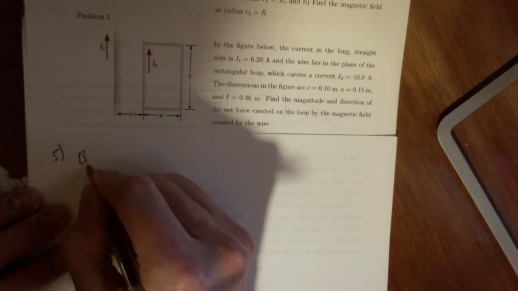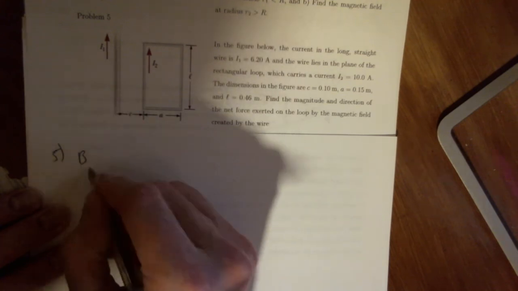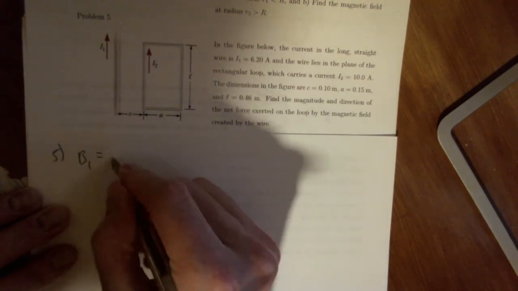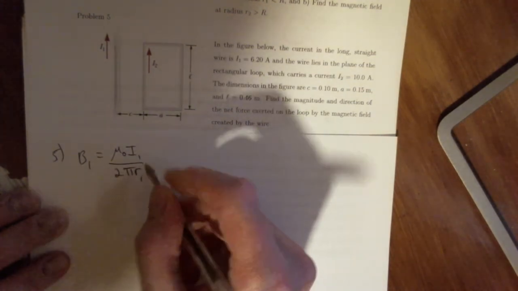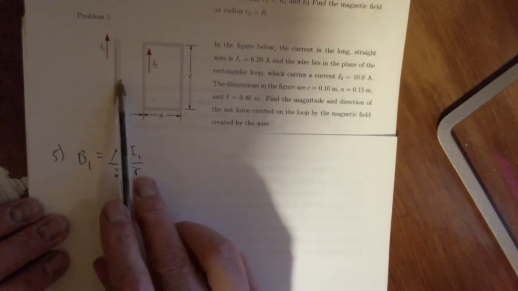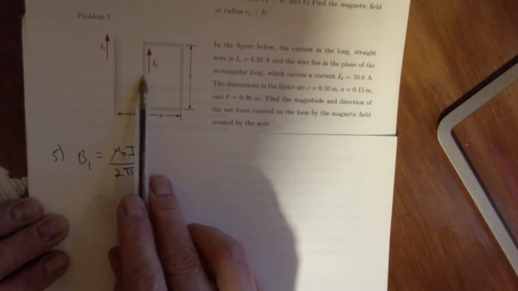We're talking about the B field due to current 1, so B1 has magnitude mu sub naught I1 over 2 pi R1. In other words, the perpendicular distance from current 1 to wherever we're looking on the rectangular loop.